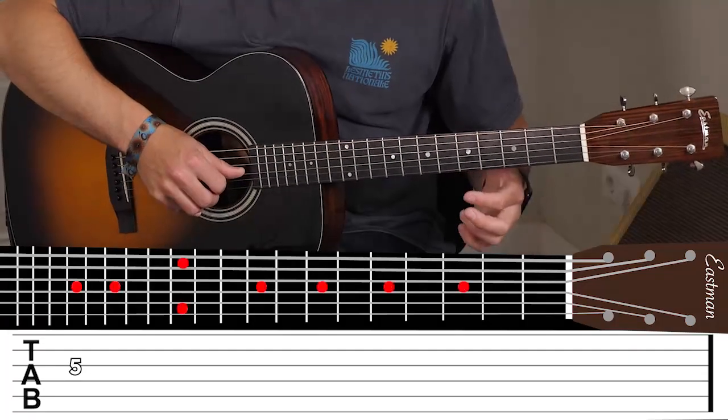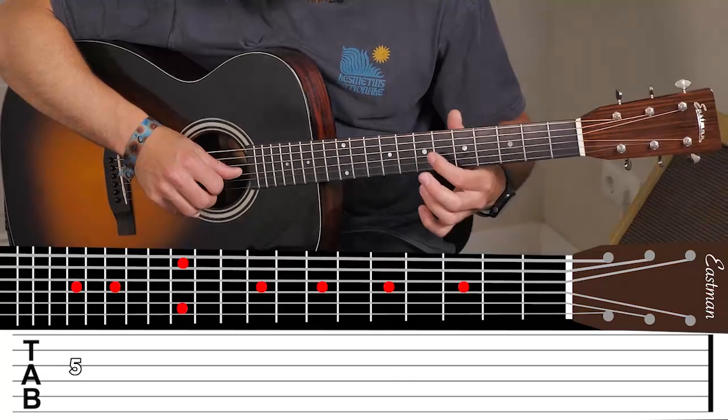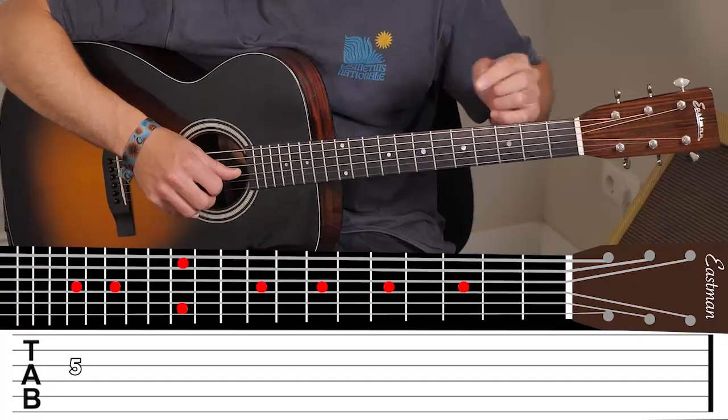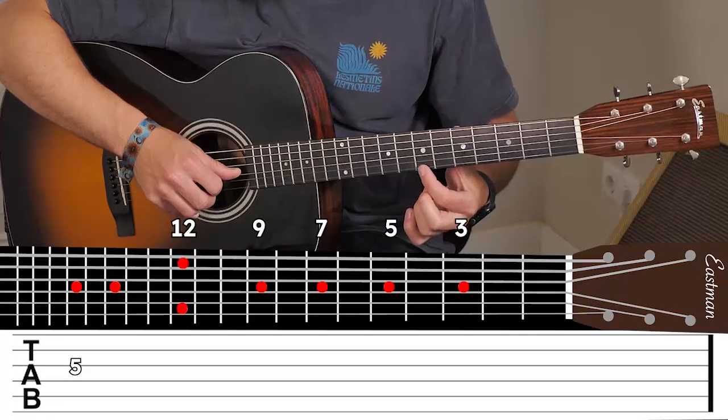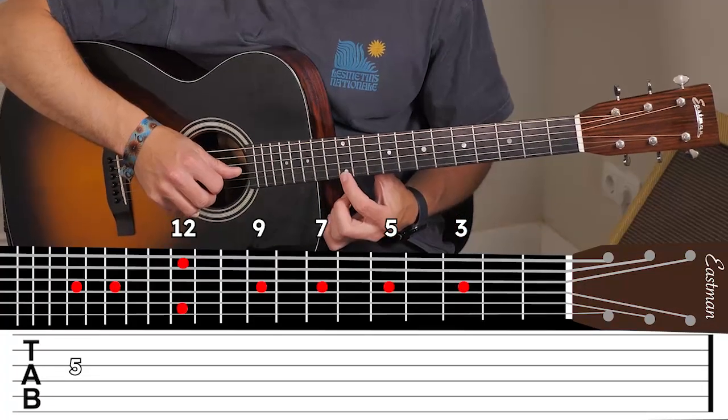And maybe you have some dots on your fretboard or on the top of your neck, so you can easily see what's the 3rd fret, 5th fret, 7th fret, 9th fret and 12th fret. And now you have to practice reading tabs.